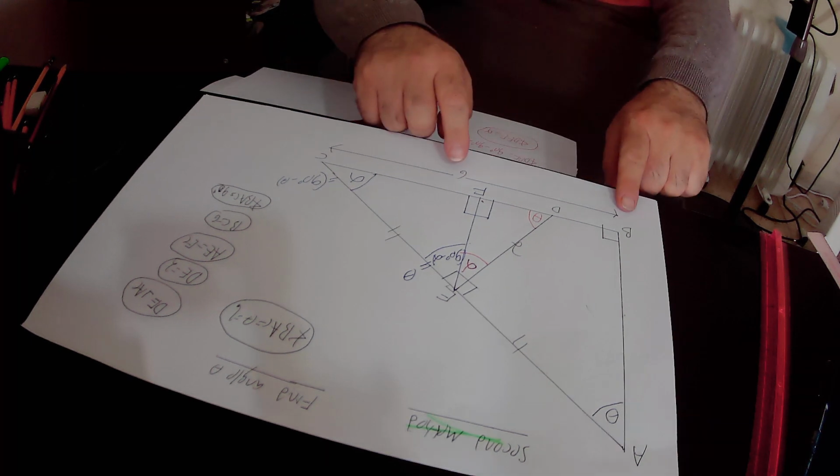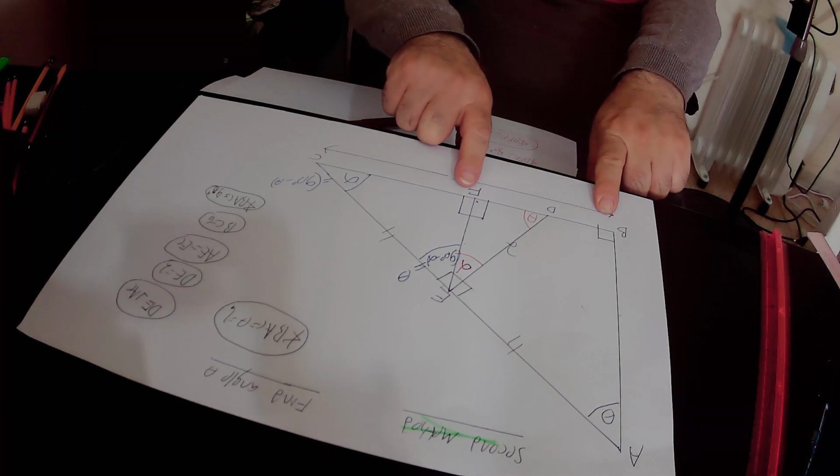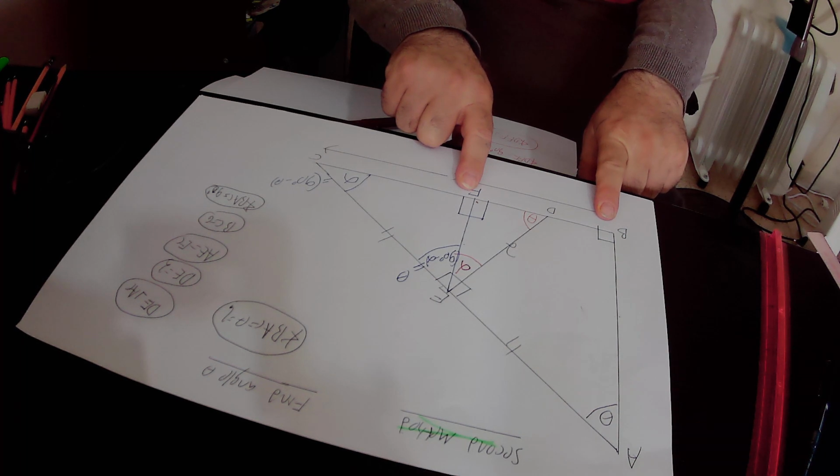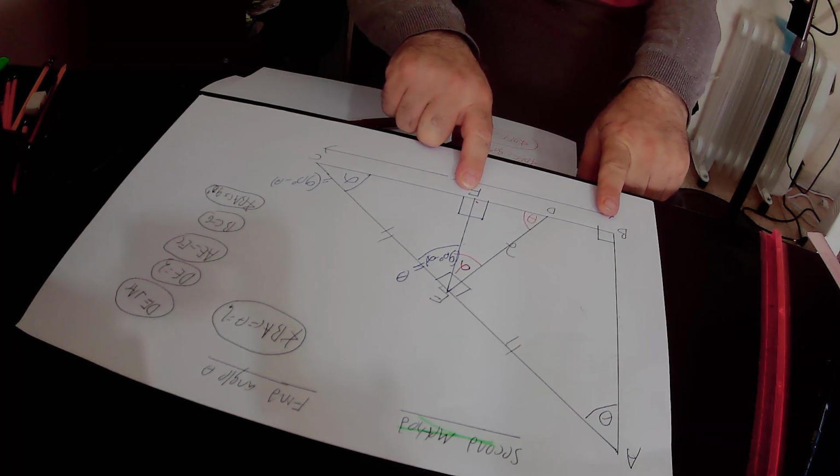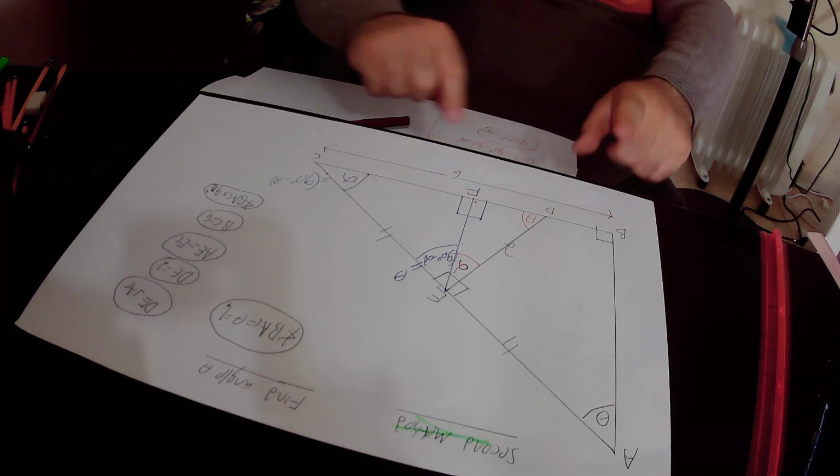First of all, those two angles are equal to each other; they are both equal to 90 degrees.